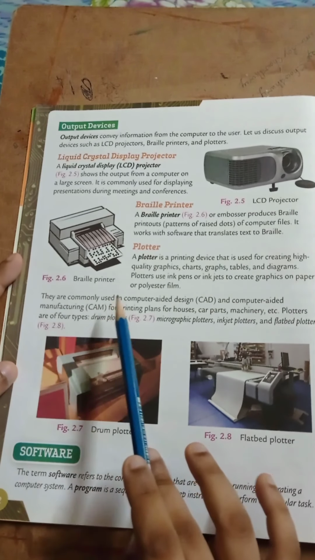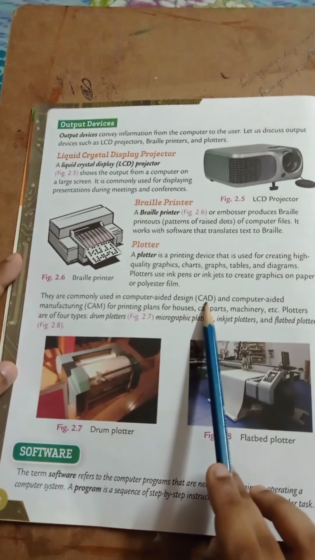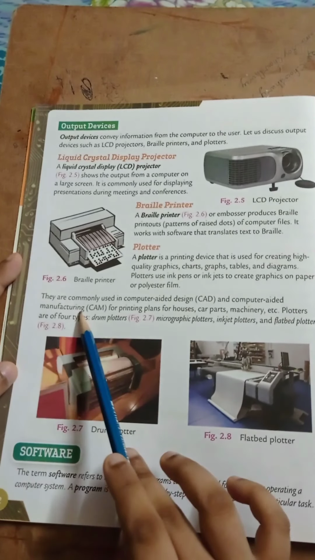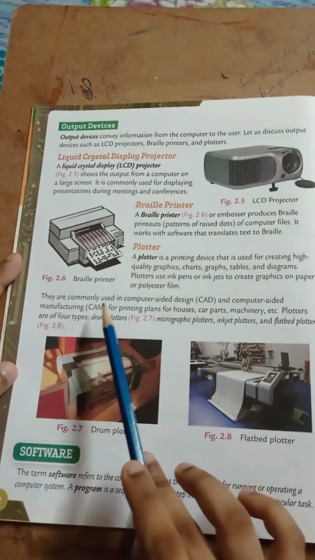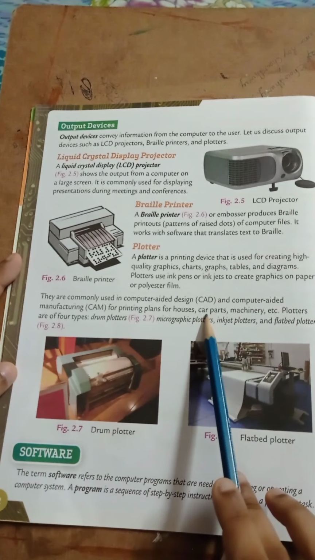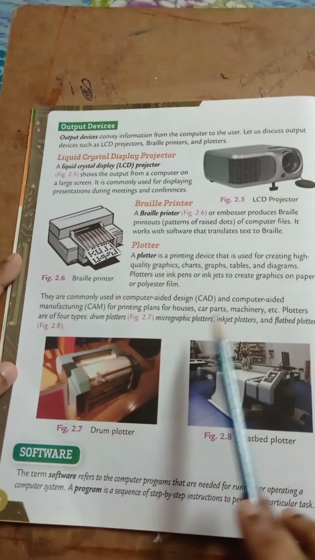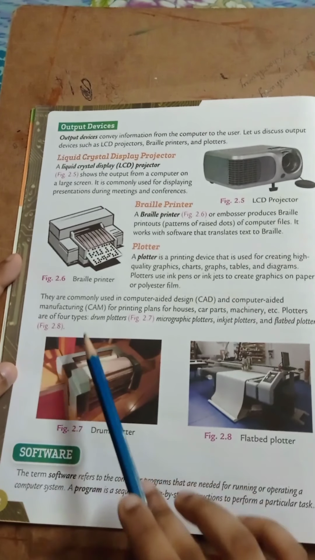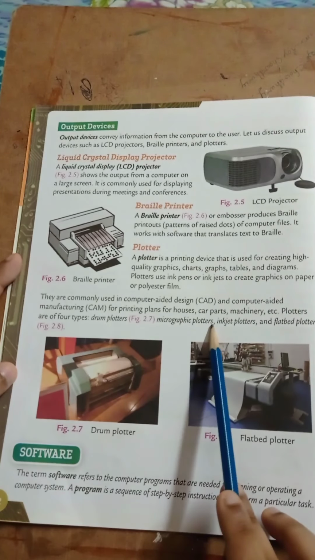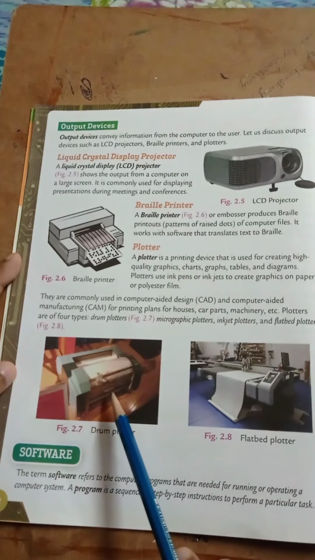Plotters are commonly used in computer aided design, short form CAD, and computer aided manufacturing, short form CAM, for printing plans for houses, car parts, machinery, etc. Plotters are of four types: drum plotter, micrographic plotter, inkjet plotter, flatbed plotter.